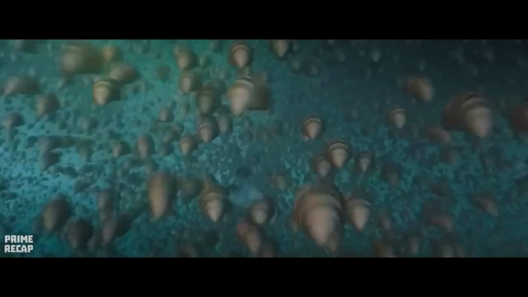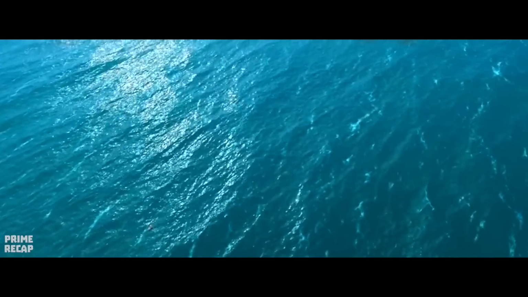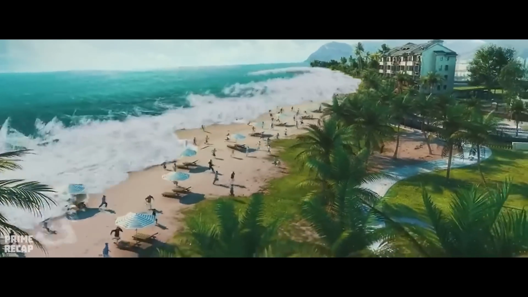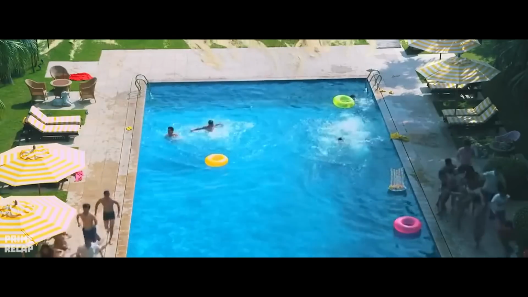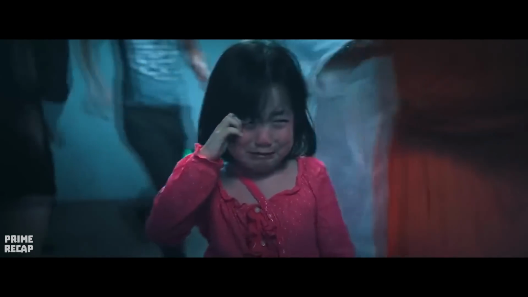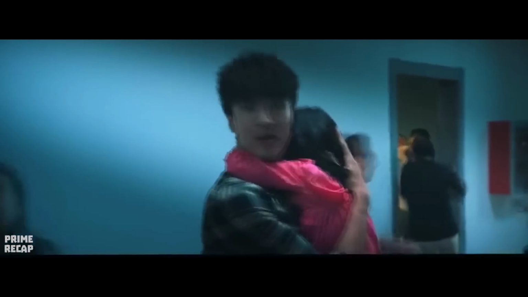In the sea, a large mass of insects is swimming towards the shore, forming a tsunami that drags and devours several bathers from the inside out. At this moment, chaos begins to spread throughout the hotel, with everyone running for their lives. In the middle of the rush, Zhang sees a lone girl who was crying because she got lost and decides to pick her up to try to take her to her mother.